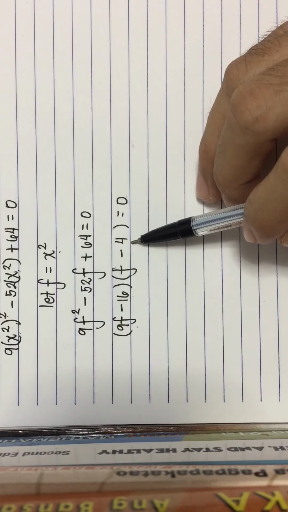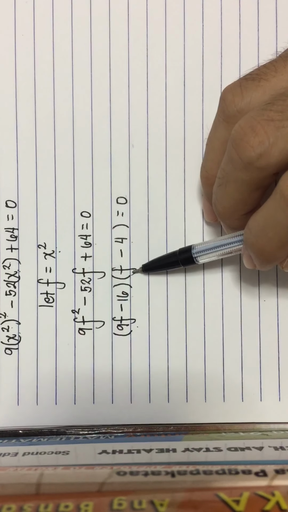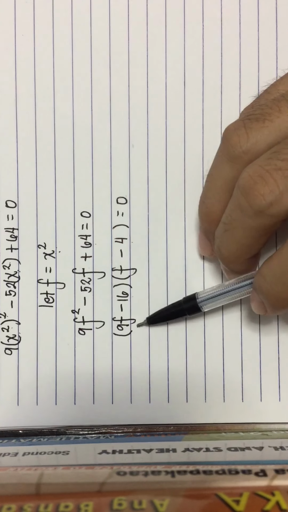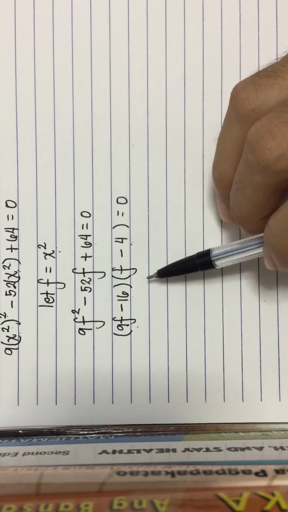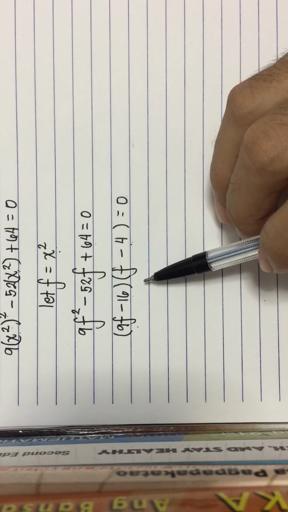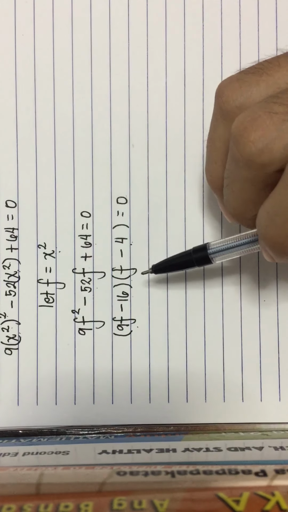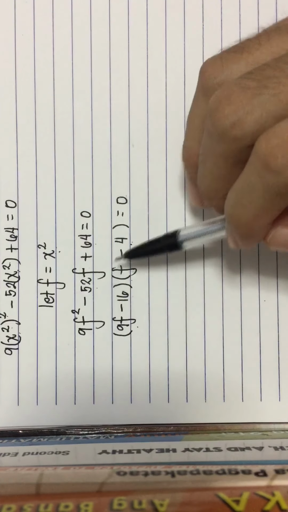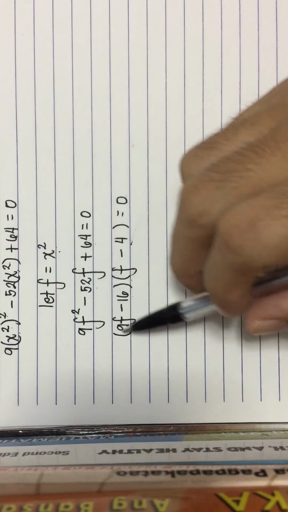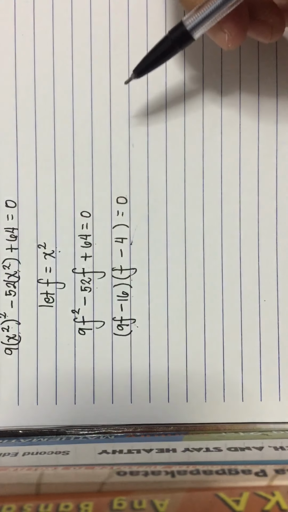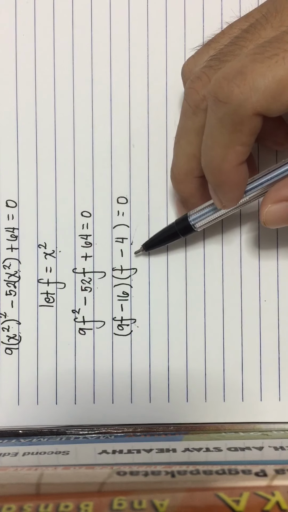Negative 16 times negative 4 is positive 64. Negative 16 times f is negative 16f, and 9f times negative 4 is negative 36f. If you combine them, it will lead to negative 52f. So we just use the happy face method or the FOIL method to know if our factors are correct. So we have 9f minus 16 times f minus 4.